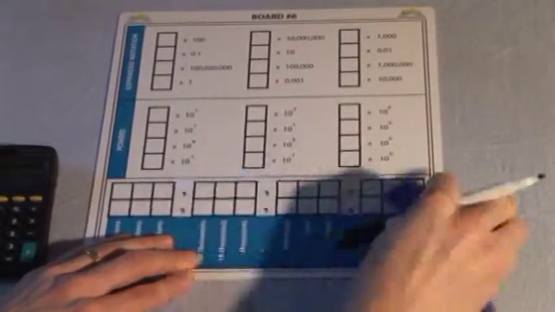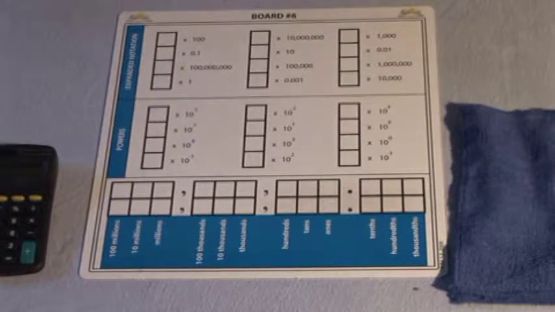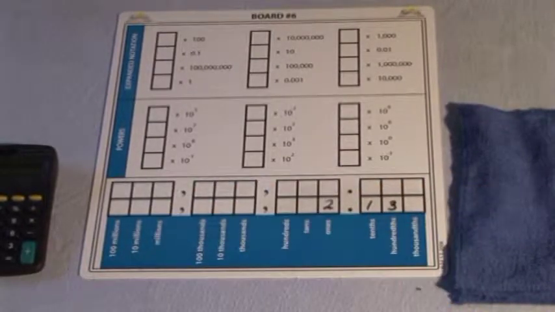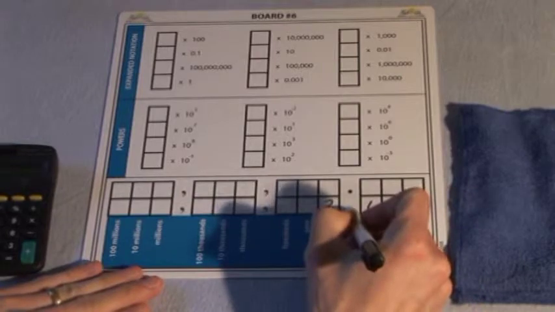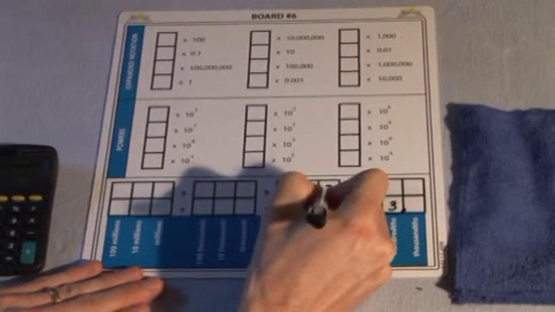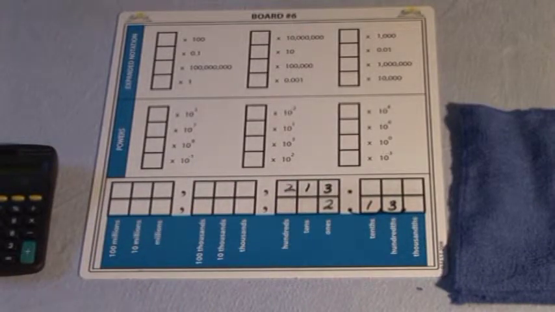Finally, the last thing we'll do in today's example is take a number and divide it by a base 10 with a negative exponent. So we'll start off with 2 and 13 hundredths, and we'll divide by 10 to the negative 2. Well, this is the same as dividing by 1/100th, which is the same as multiplying by 100. So when we divide by a negative exponent with a base 10, we're going to move the decimal place 2 to the right, which makes the new number 213. This is how you use board number 6 to multiply and divide powers with base 10.